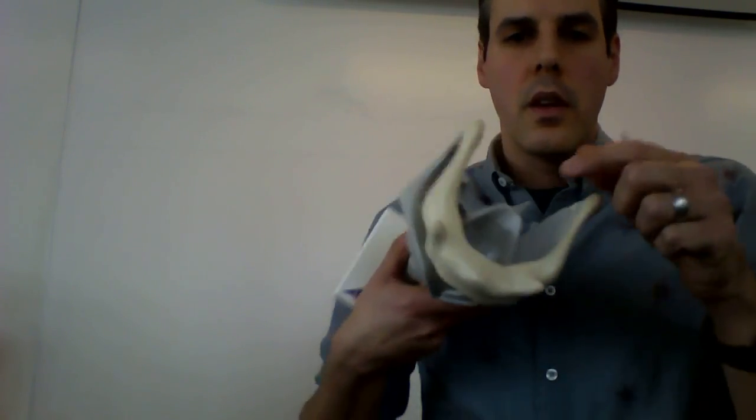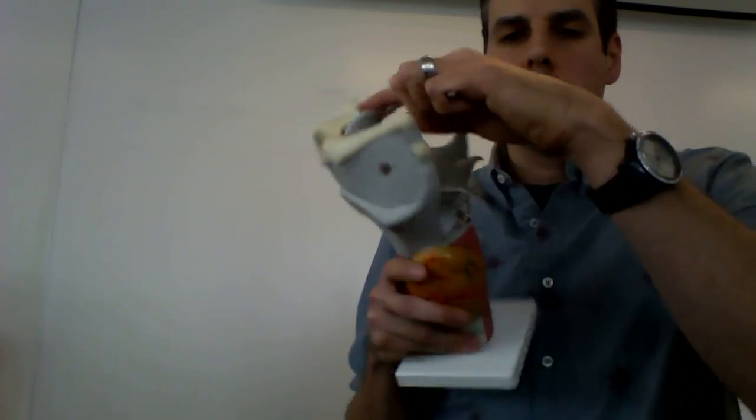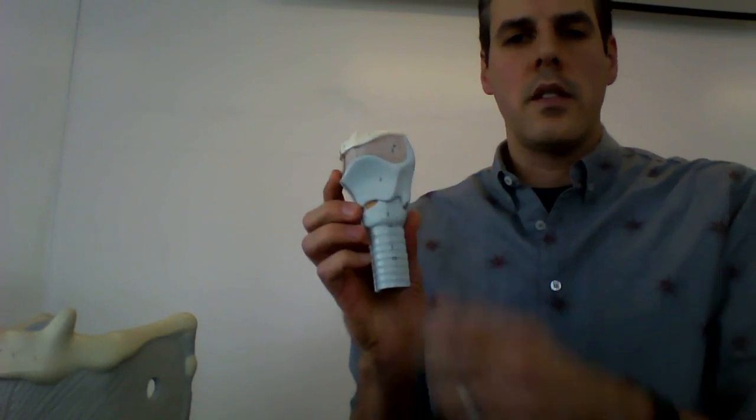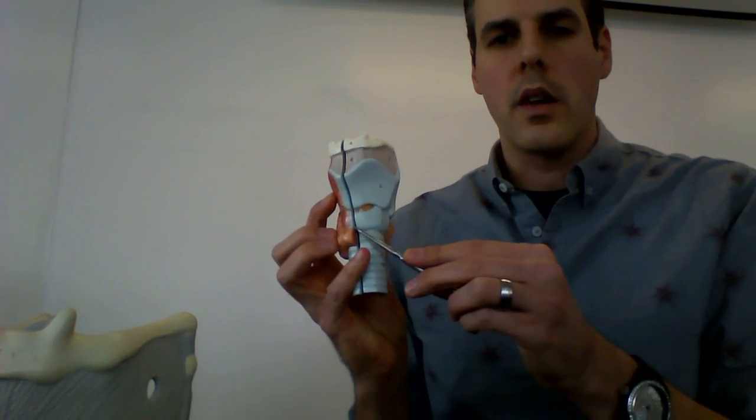Then also, we have the epiglottis. So here's the big larynx here. Every time you swallow, this thing folds down like that and covers the glottis. All right, we have some cartilages. This is the larynx. This is the voice box. We have the thyroid cartilage and the cricoid cartilage. The epiglottis is shown here. We can also pull it out here.